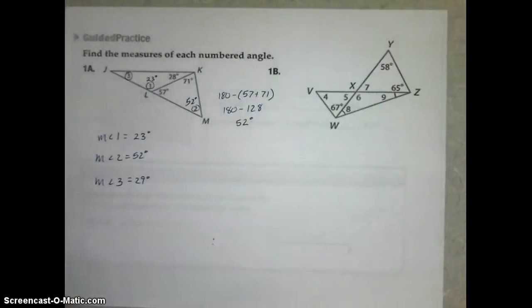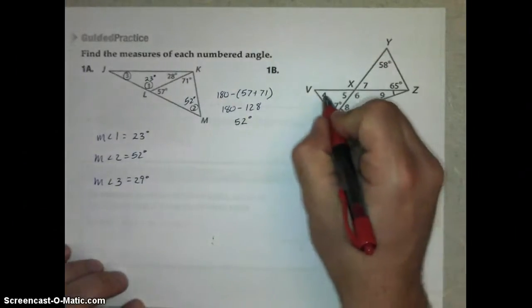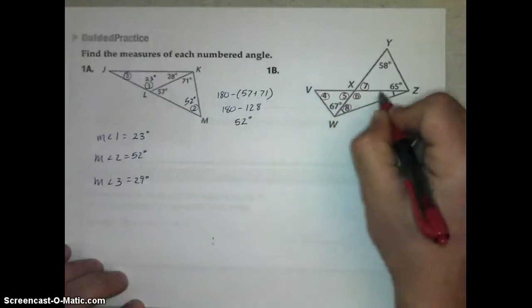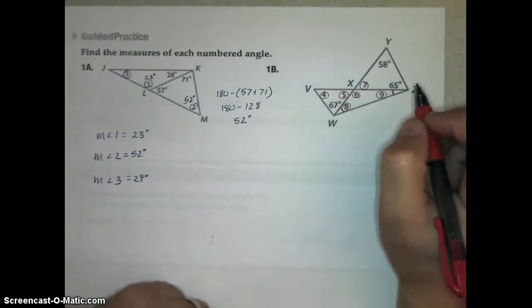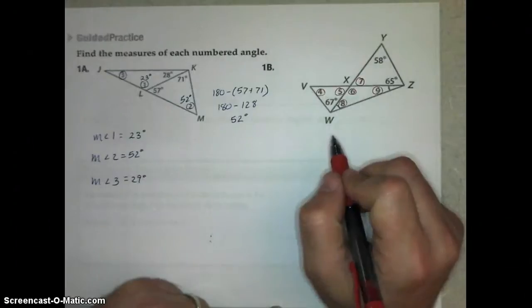Alright, let's take a look at the next part, example 1b. We're looking for angles 4, 5, 6, 7, 8, and 9. This seems a little bit tricky, but we do have a lot of information to help us get started there.